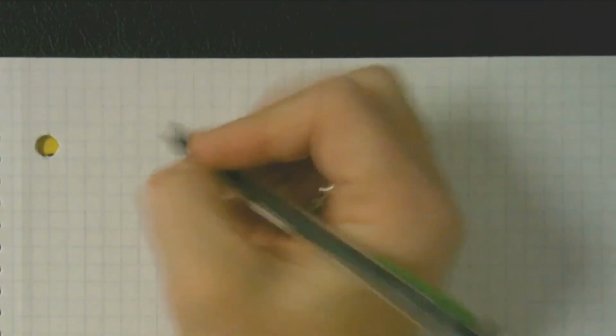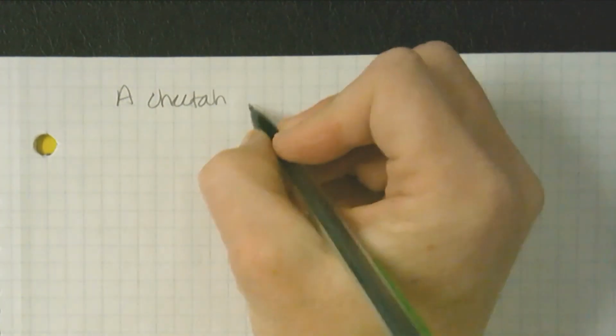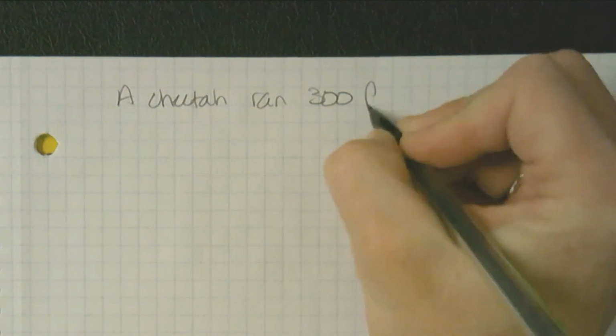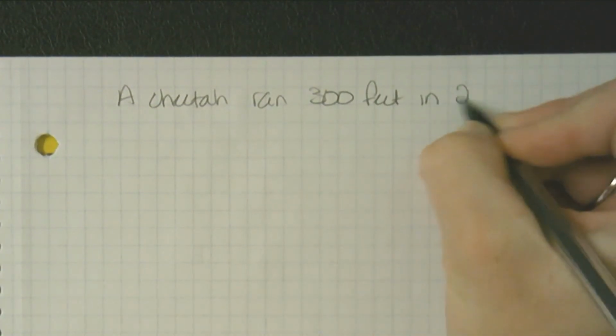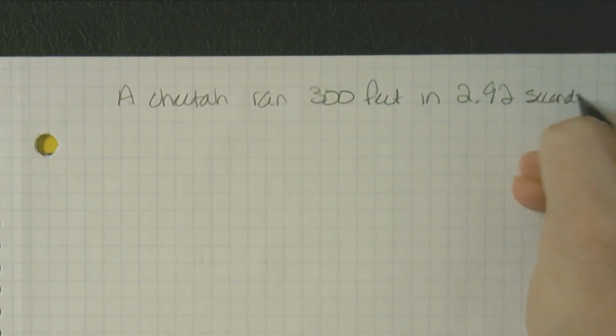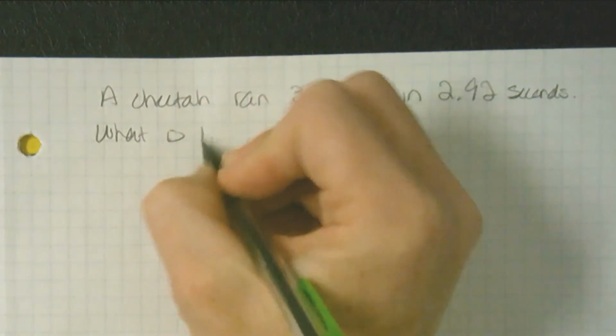All right, so a cheetah ran 300 feet in 2.92 seconds. What is the cheetah's speed?